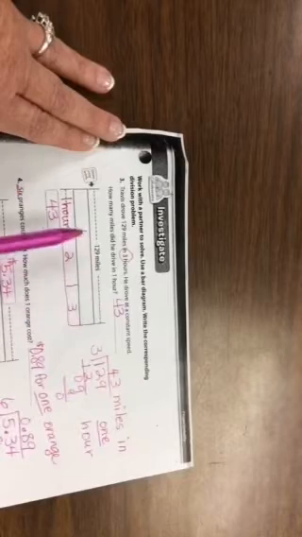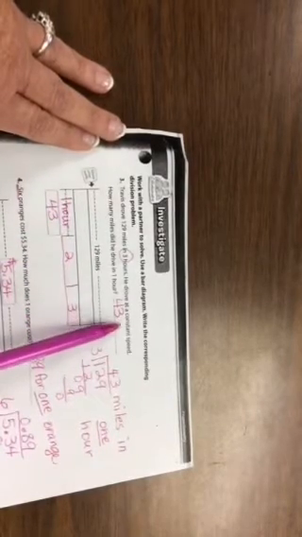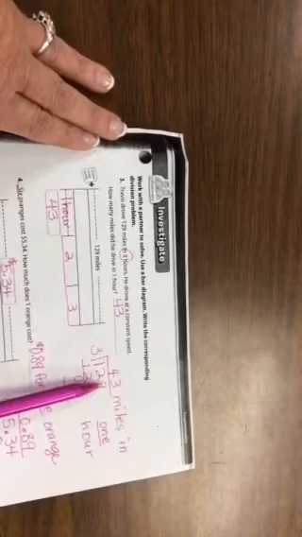So I'm taking my bar and I'm cutting it into 3 pieces. Each piece is 1 hour. That shows me that I need to do the division. 129 divided by 3 is 43. So I can see that in 1 hour he drove 43 miles. So my unit rate is 43 miles in 1 hour.